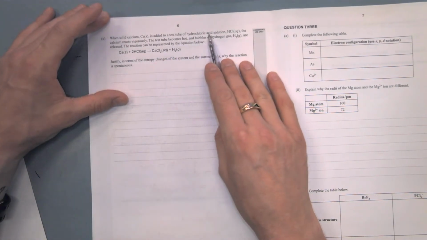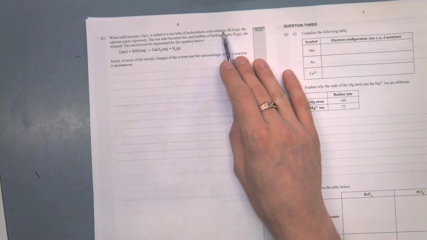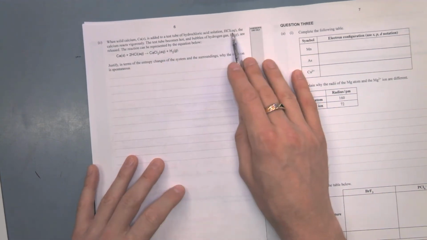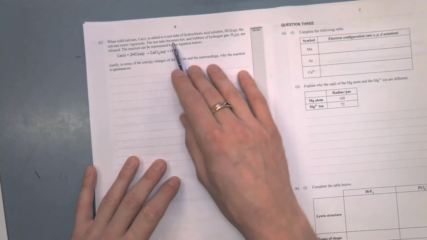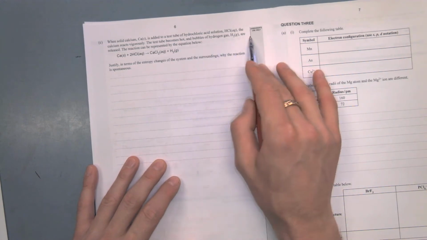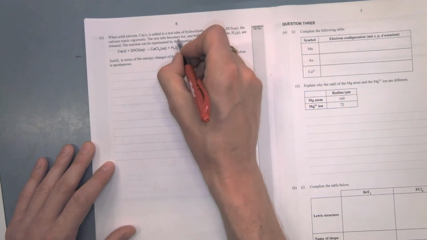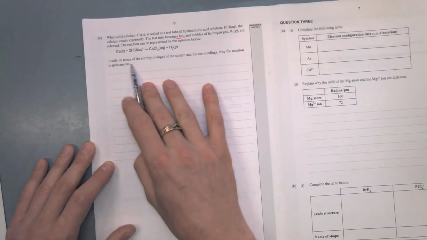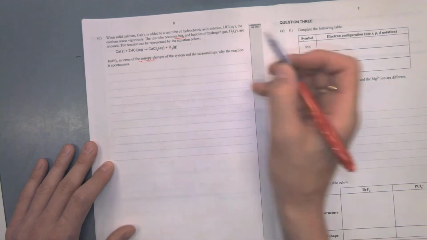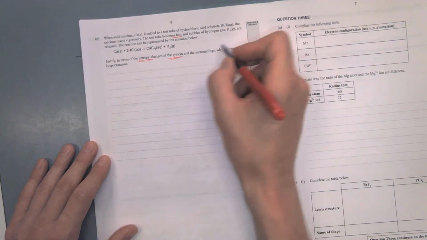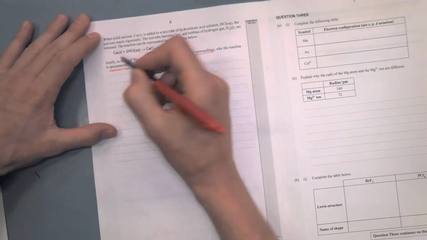Calcium added to a test tube of hydrochloric acid solution. Alright, it's an acid and a metal. HCl, calcium reacts vigorously, the test tube becomes hot, bubbles of hydrogen gas going off. This is a classic experiment, you've done this in class before. The reaction is represented by the equation below. This hot part isn't going to be important. Justify in terms of entropy change of the system and surroundings why the reaction is spontaneous.